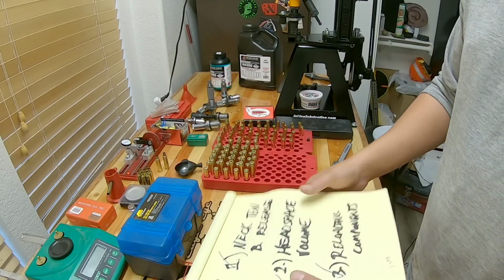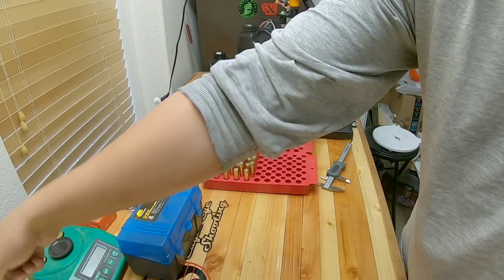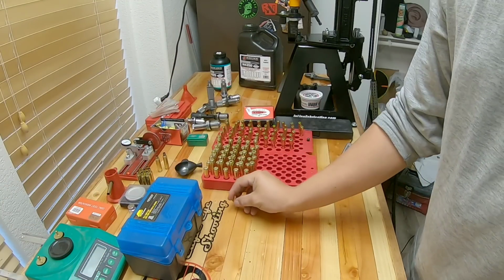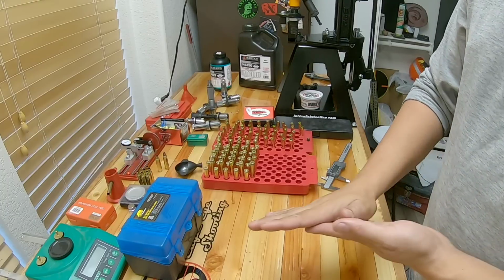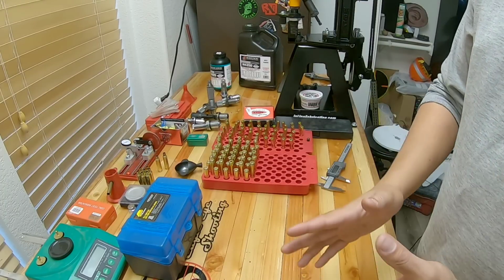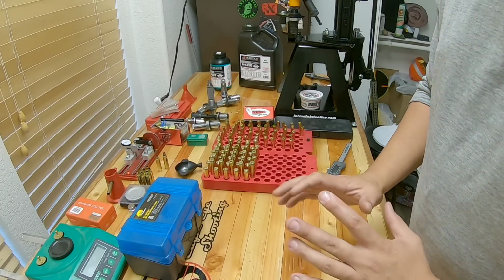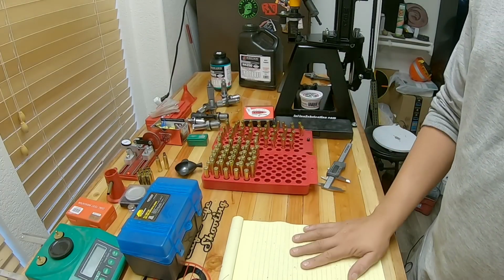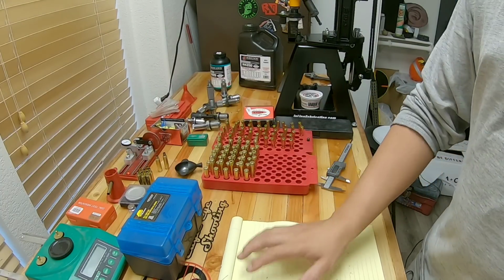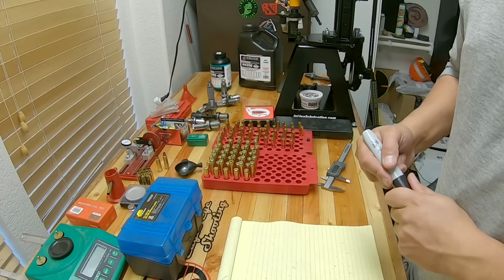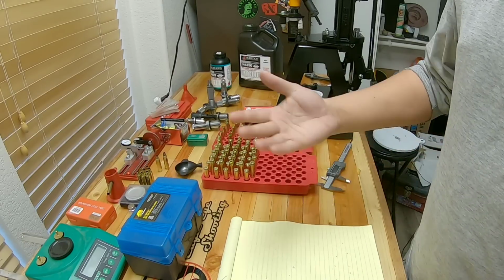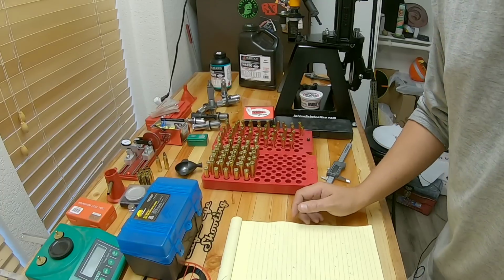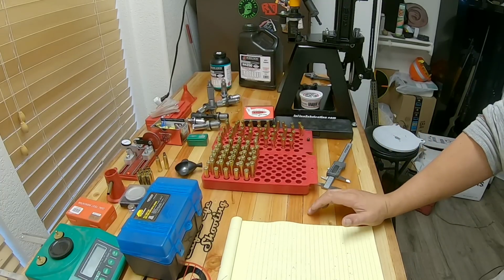Now, Tim brought up a really good thing, which I wanted to kind of hit on. Actually, we'll be doing a separate video on it, but it's basically talking about acceptable accuracy. When does velocity really come into play? If you're shooting at 300 yards to 500 yards, a 20 FPS increase or decrease really is not going to be emphasized at that distance.